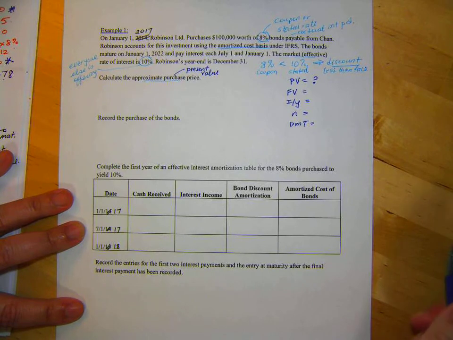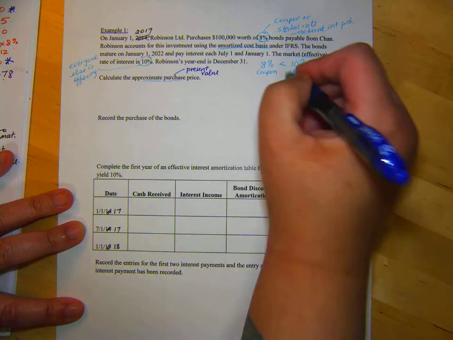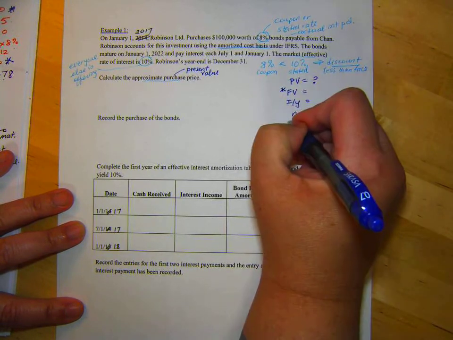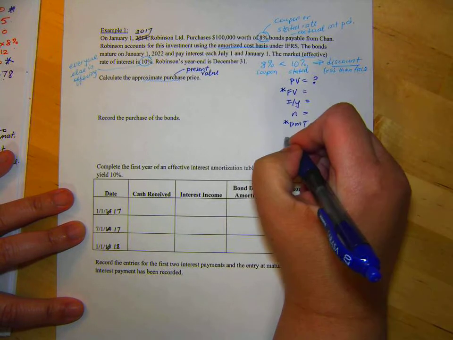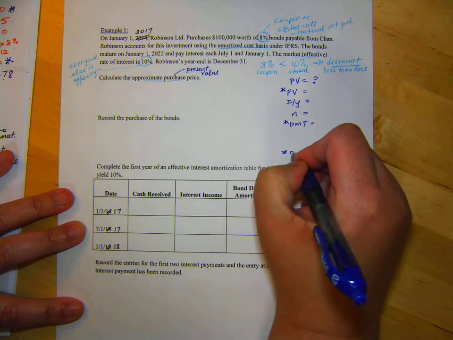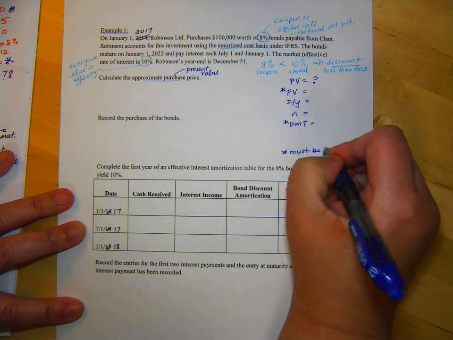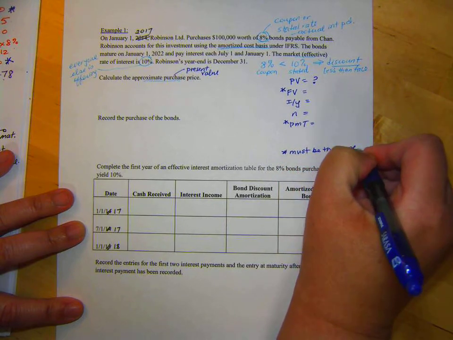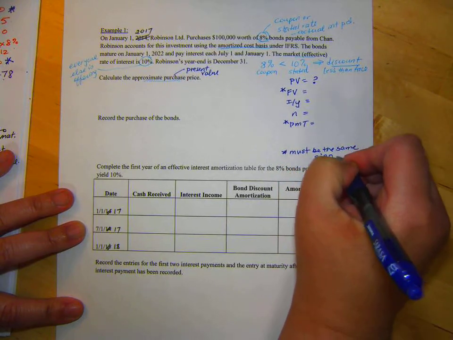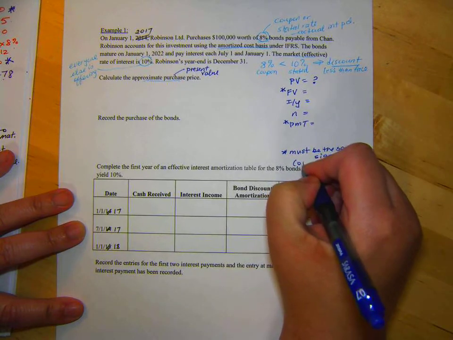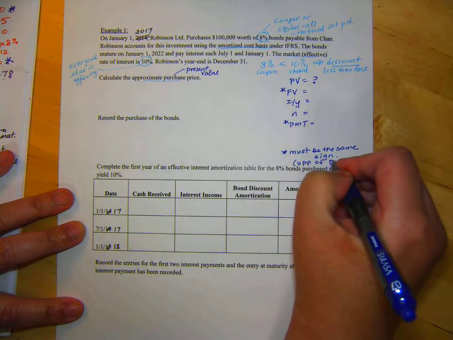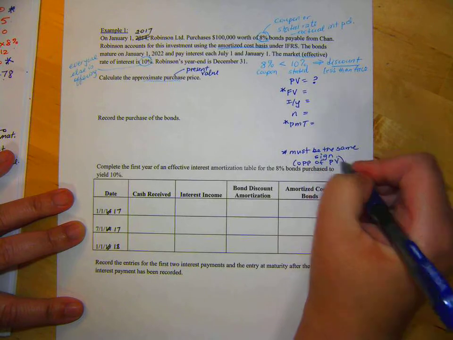Now, one thing you have to know, these have to be the same sign or the same direction, and they're the opposite of the present value.